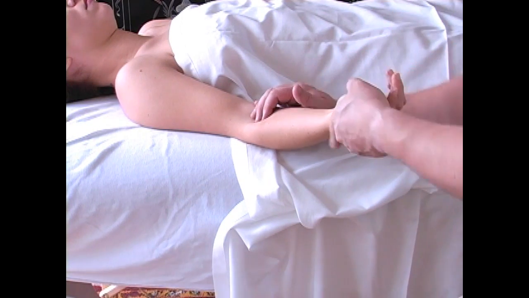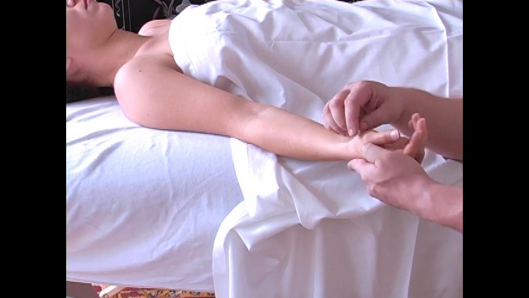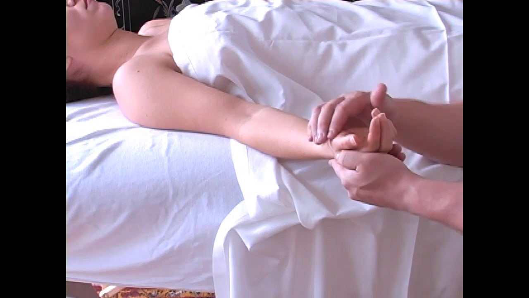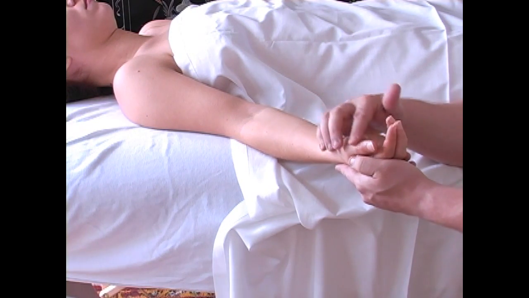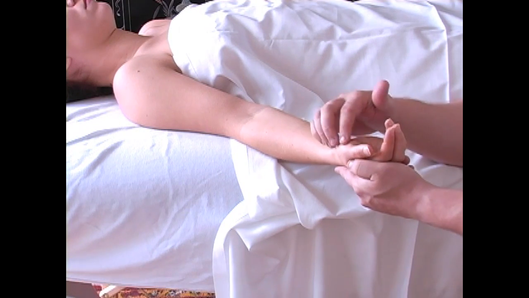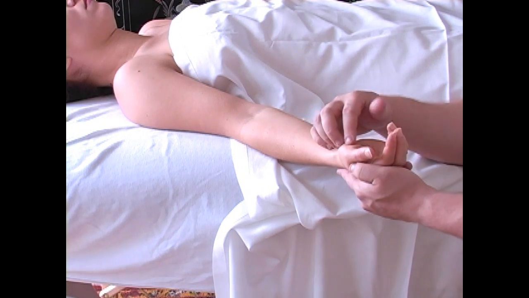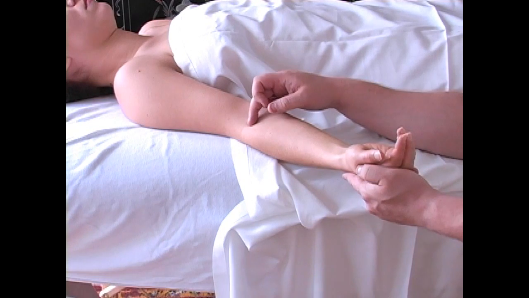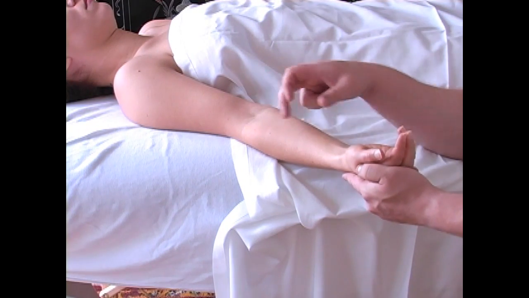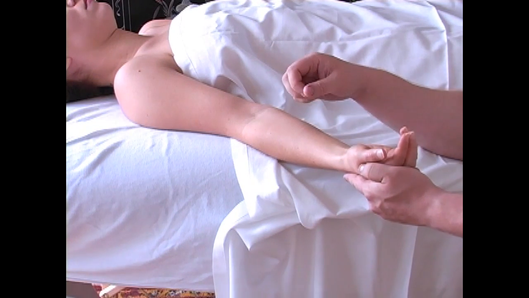So this supinator, the referral should go right down a little bit lateral, right below the thumb. That's where it should typically refer, and it can also refer right around that area too. So those are the two typical referrals for that.